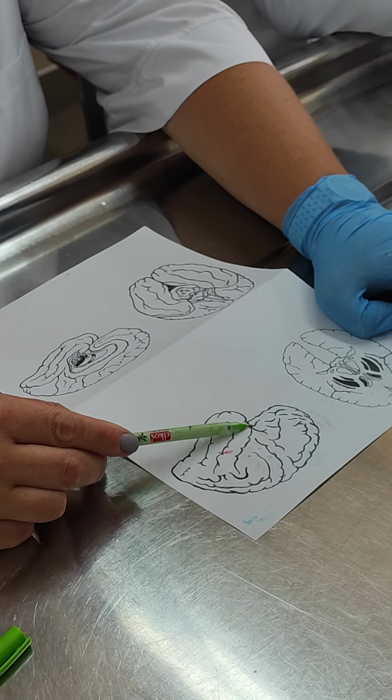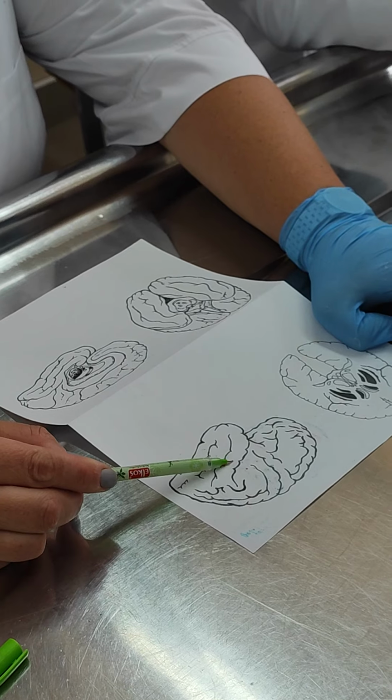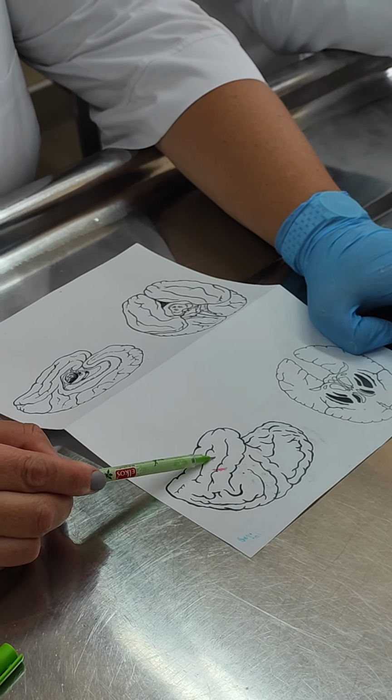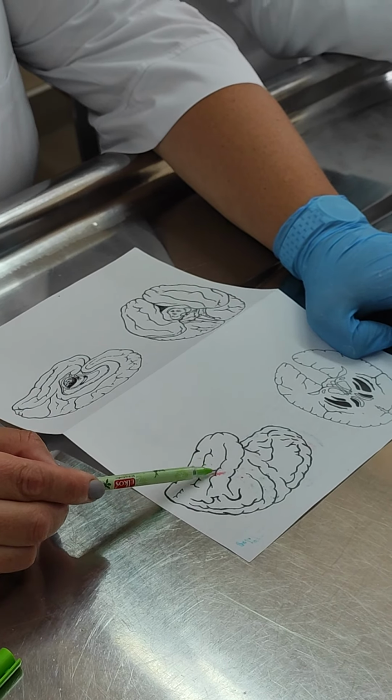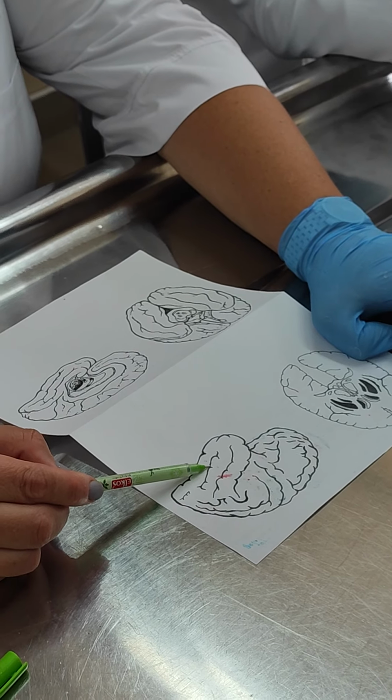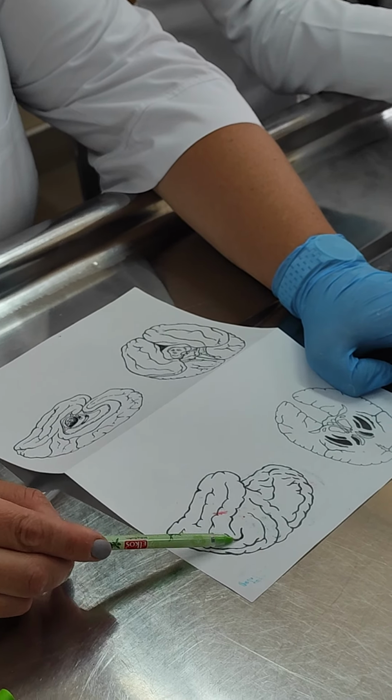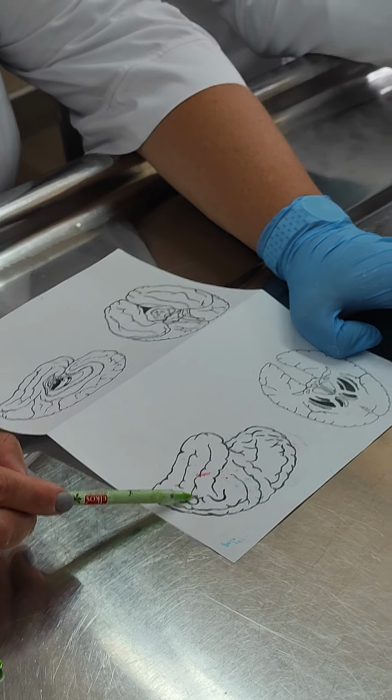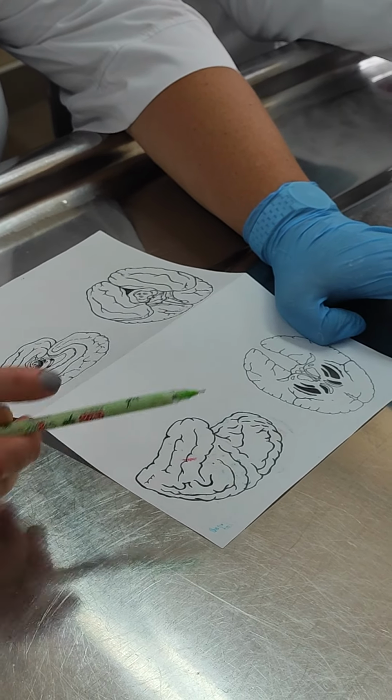Temporal lobe, that is the lateral fissure. Superior, middle, inferior temporal gyri. Superior and inferior temporal sulci. That is the marginal gyrus and angular gyrus.